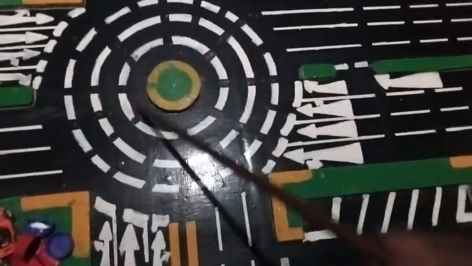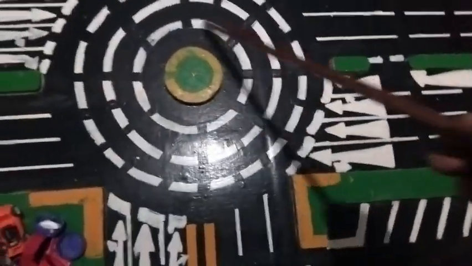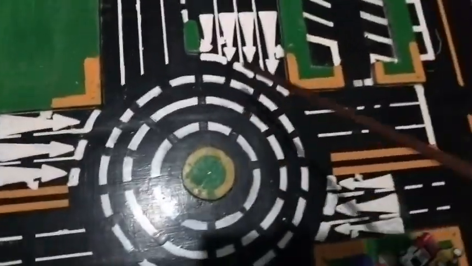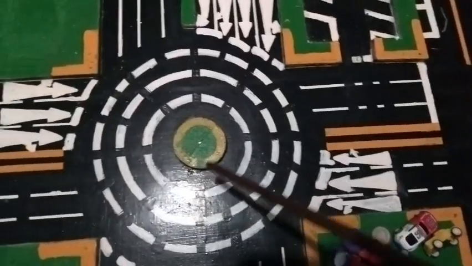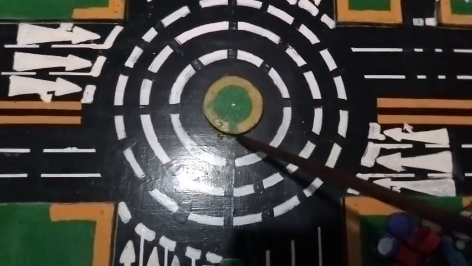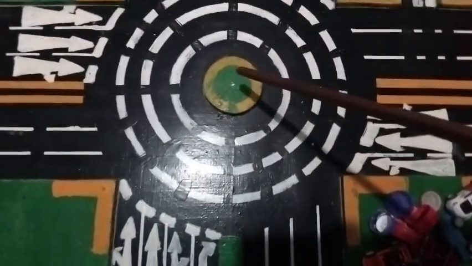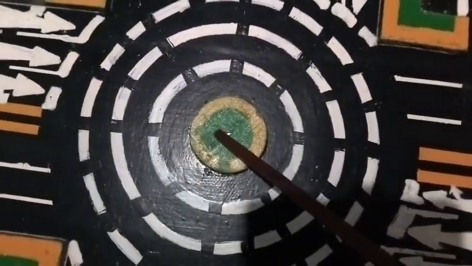Roundabout, we say that it's a junction whereby two or more roads meet at a point. As you can see, this is a junction whereby two or more roads meet at a point. The roundabout is divided into three parts. Part one, we have the traffic island, this green part here in the middle of the roundabout.